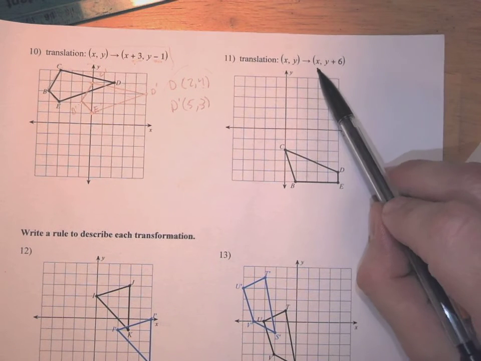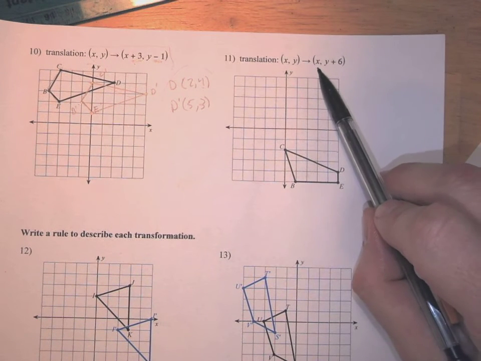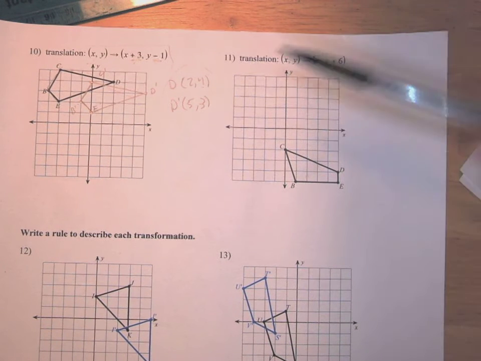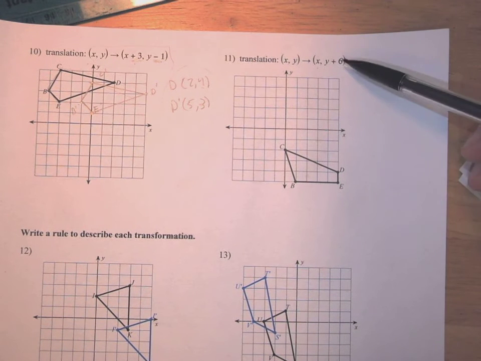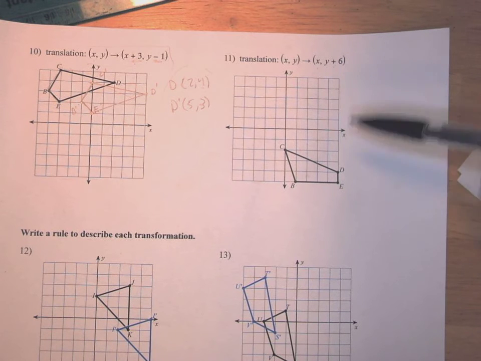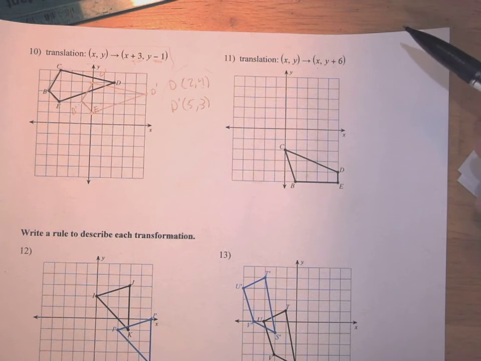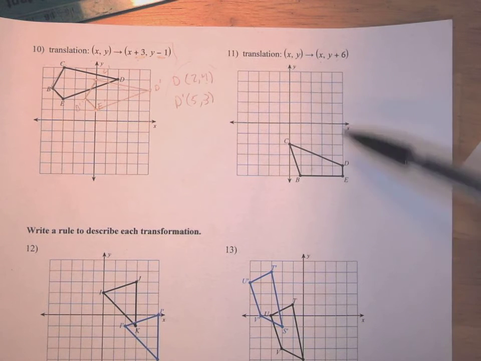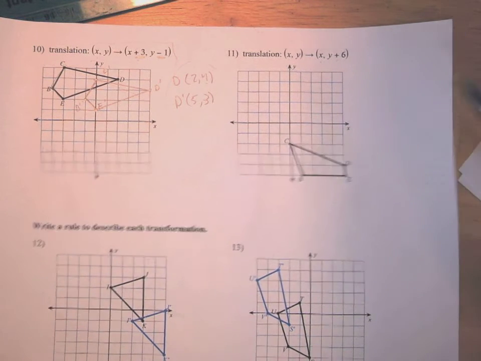Okay, so let's look at what this one means. x goes to x. So what happened to the x? Nothing. Okay, that means it doesn't move left to right at all. What about y plus 6? Well, that means up 6, right? Take all the y coordinates and add 6 to it. That's going to be up 6. So every point here is going to move up 6, but it's not going to go left and right. I'll let you guys finish that one.